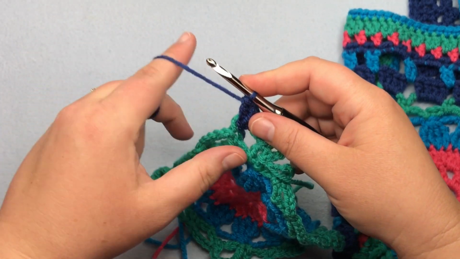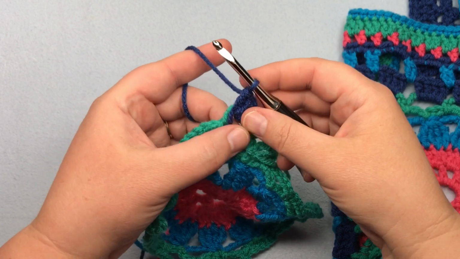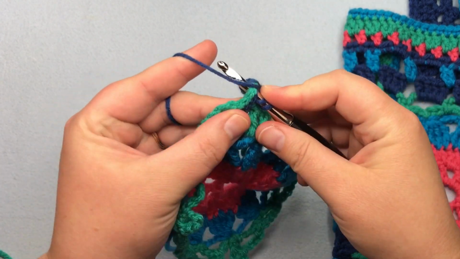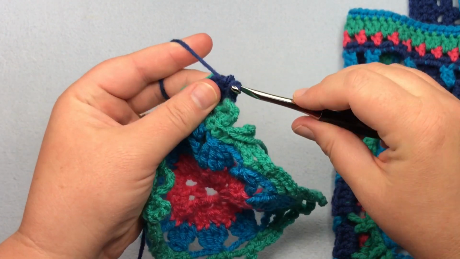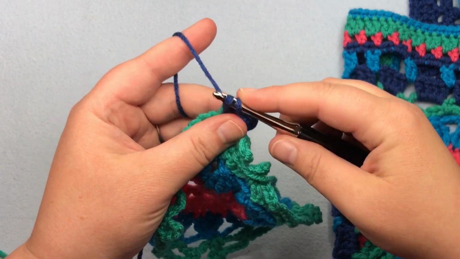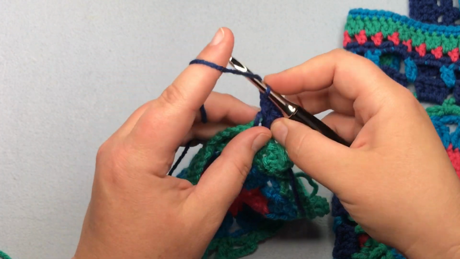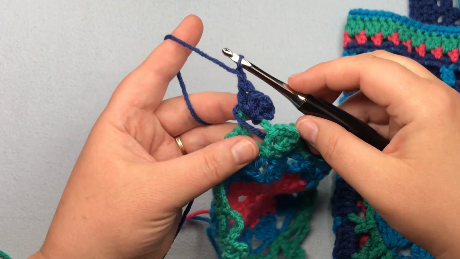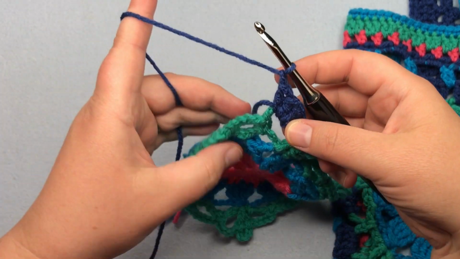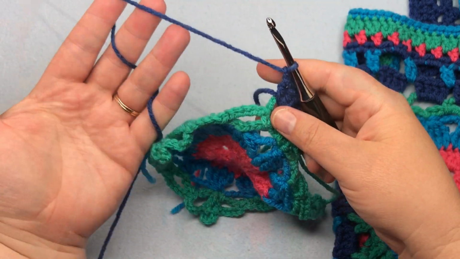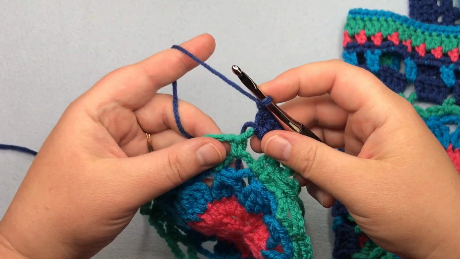And we need another one here. So we're going to 1, 2, 3. We've got the 4th. Pull up a loop, yarn over, pull through 2, and whoops, yarn over and pull through 2. And then we need to chain 1. And we move on to the next vine here. Get our little tail out of there. We can weave that in later.